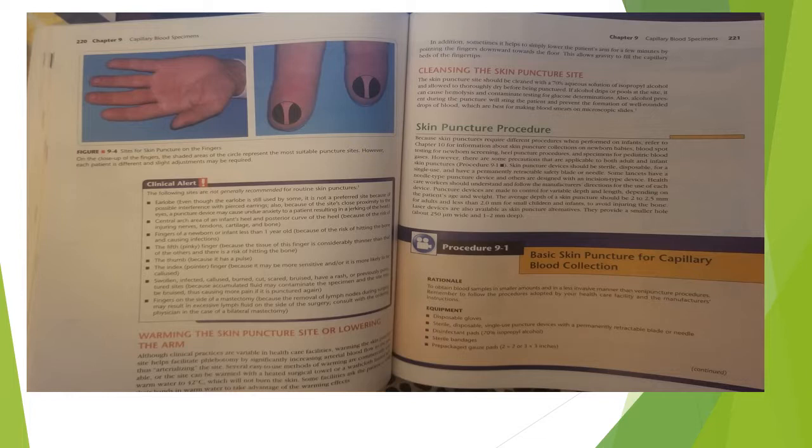Clinical alert. The following sites are not generally recommended for routine skin punctures. The earlobe. Even though the earlobe is still used by some, it is not a preferred site because of the possible interference with pierced earrings, also because of the site's close proximity to the eyes. A puncture device may cause undue anxiety to a patient, resulting in a jerking of the head.